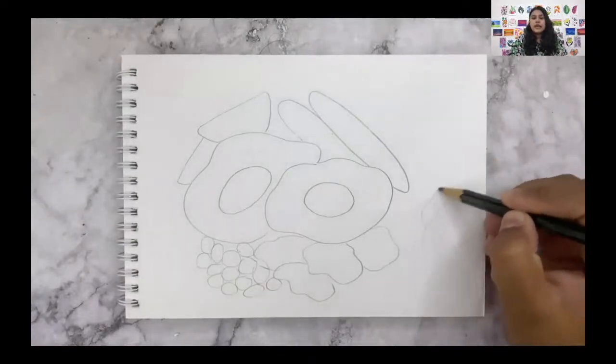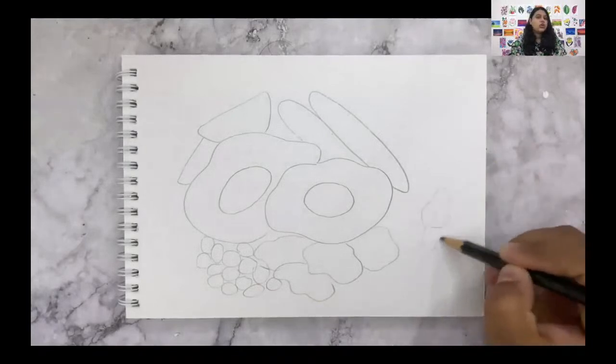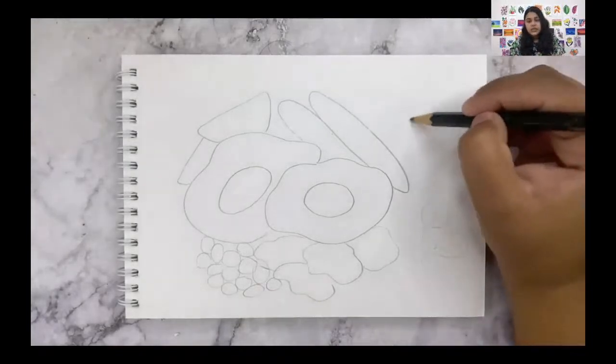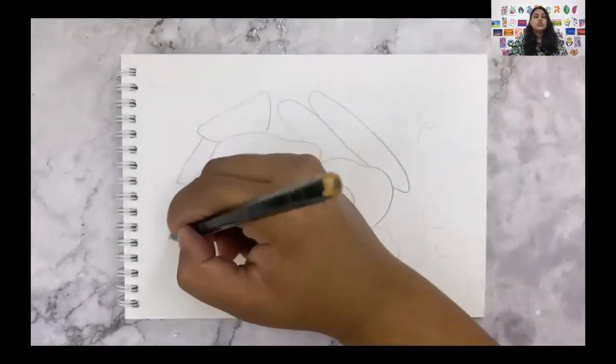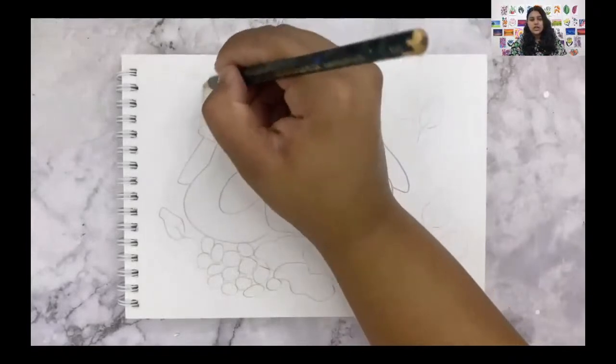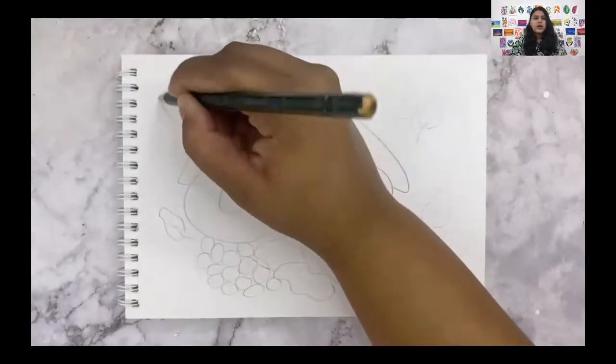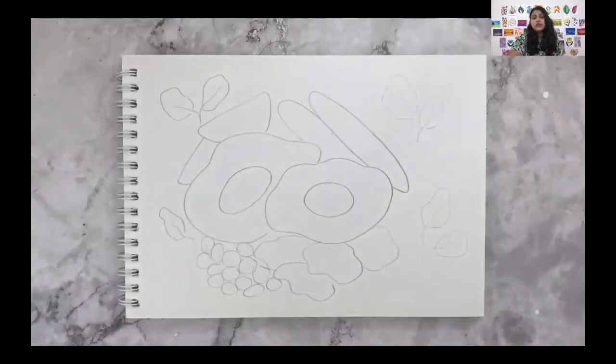Then I'm drawing a bunch of garnish or leaves all around. These are basically coriander leaves or kothmeri leaves. If you're from South India, you'll call them kothmeri. So these are leaves that fall around everywhere as garnish, to give a more complete feel and look to our whole drawing.